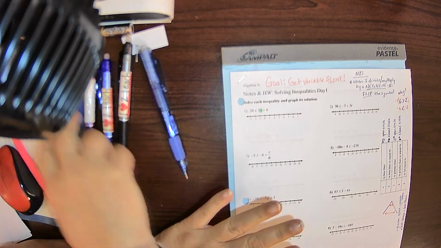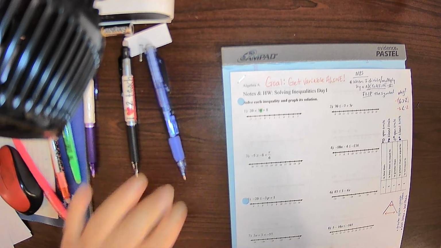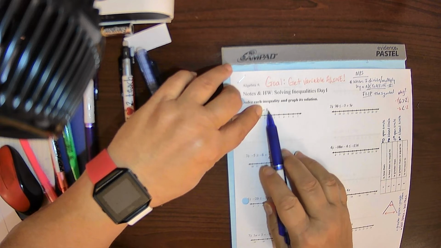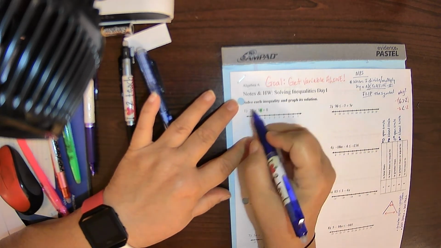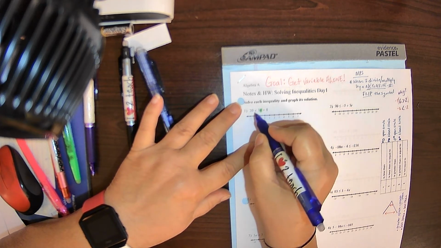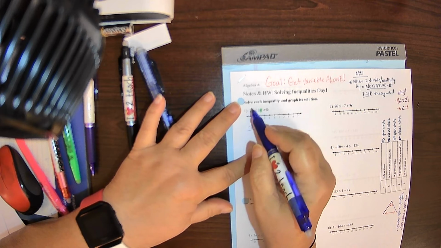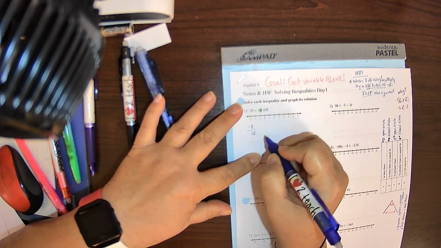Okay, so solving means I'm getting the variable isolated. Here's my variable covered up. What goes away first? Plus 8. What's the inverse of plus 8? Minus 8. So minus 8, that's now a 0. 20 minus 8 is 12.